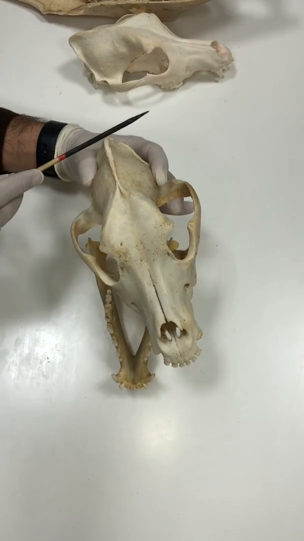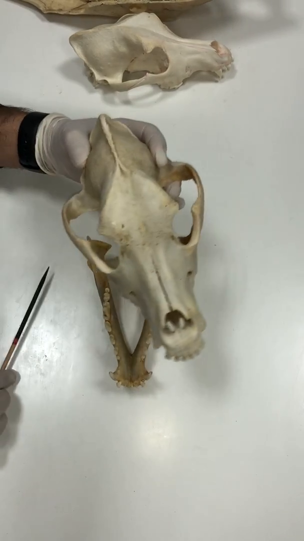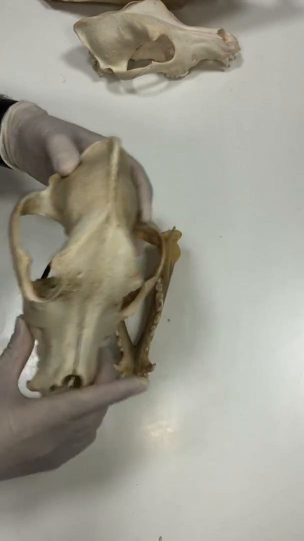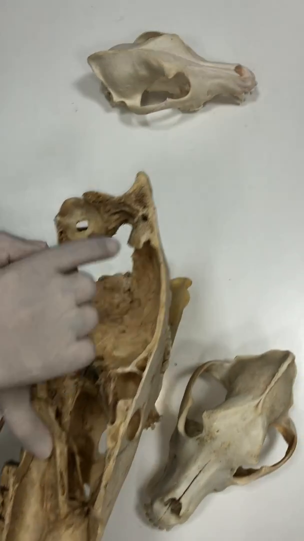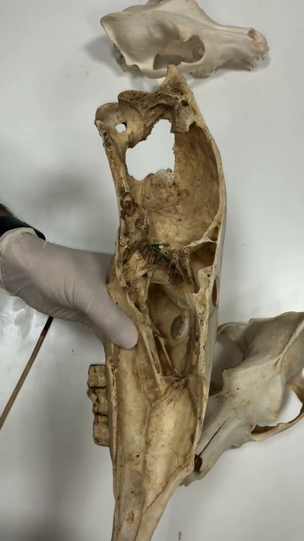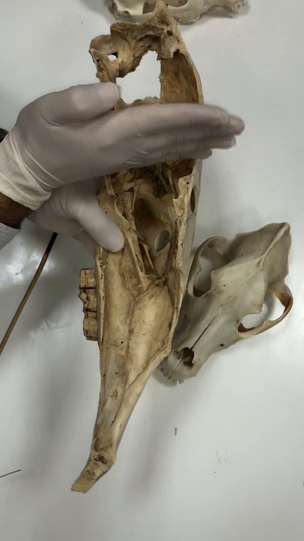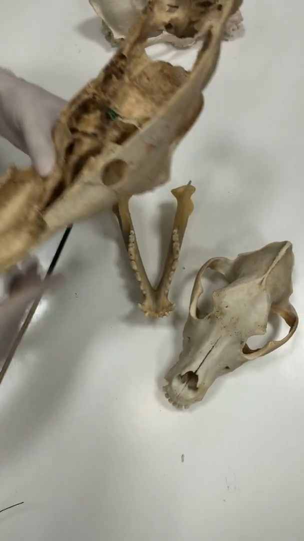Whereas the brain case bone, or the neurocranium, usually surrounds and encloses the brain and the meninges. So from here to here, this is the facial bone, and from here to here, this is the brain case bone.